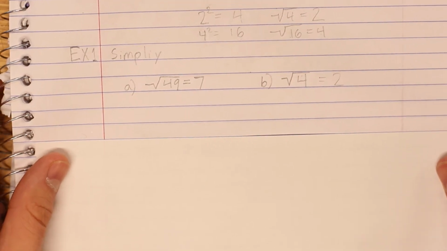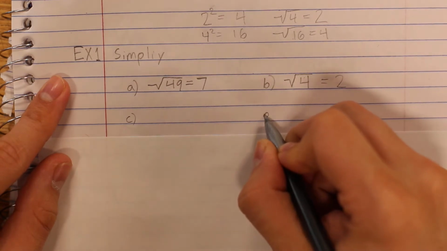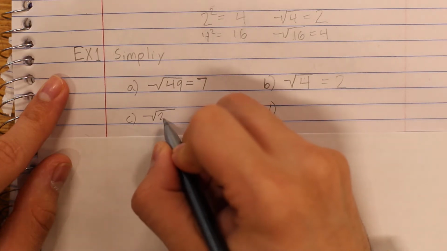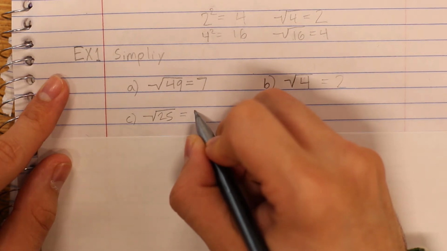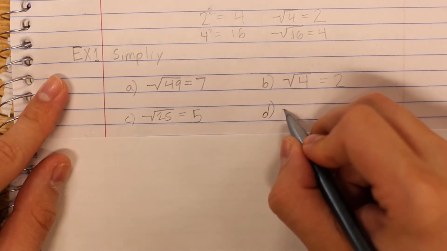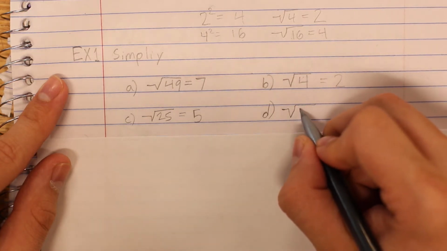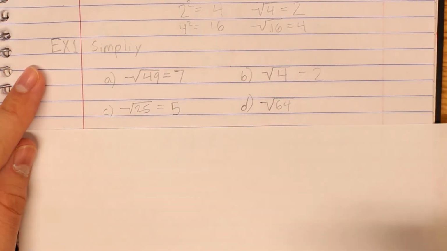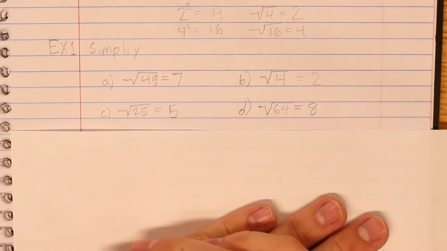Okay, so hopefully we get that. Let's do a few more. Let's do C and D. What would be the square root of, let's say, 25? What times itself equals 25? Well, that would be 5, right? And then for D, let's put down the square root of, let's say, 64. Now there's a lot of numbers I could multiply to get 64, but what number times itself equals 64? Well, that would be 8. 8 is the answer we got there.